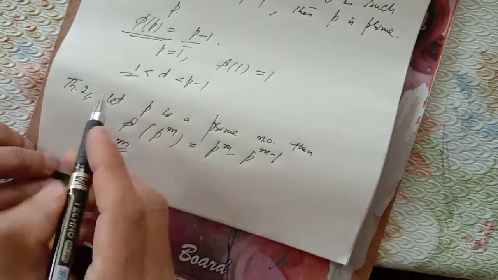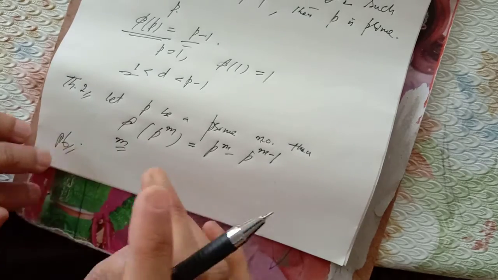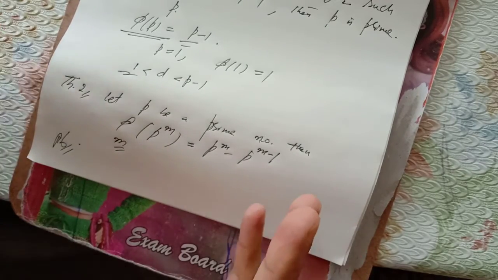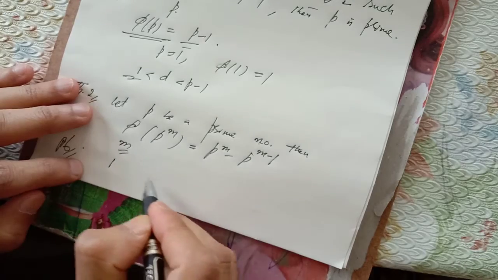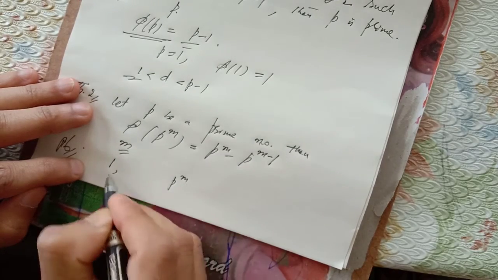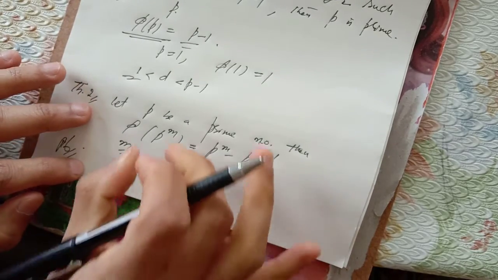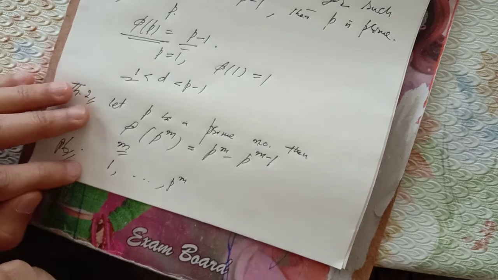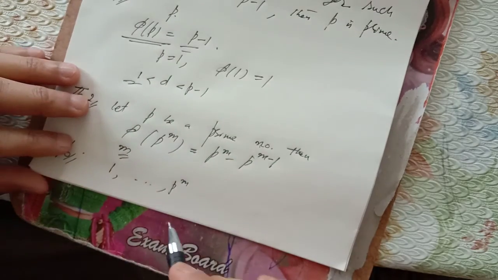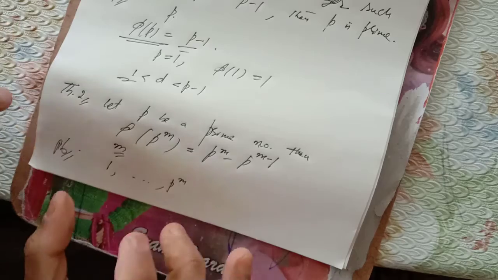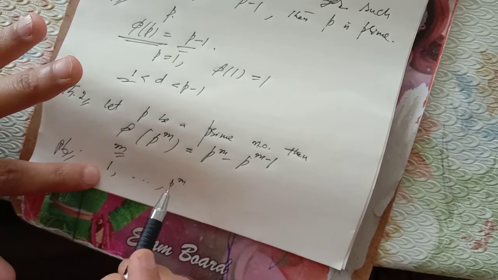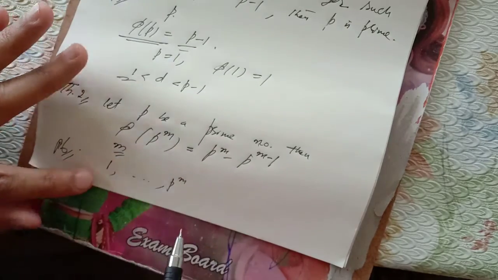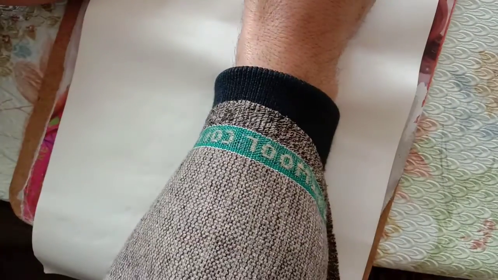So again, for the proof, it is easy. We have to check the number of elements between 1 and p power m which are relatively prime with p power m. So let us go the opposite way, that we will check the number of elements between 1 and p power m which are not relatively prime with p power m. So what are the numbers which are not relatively prime with p power m?